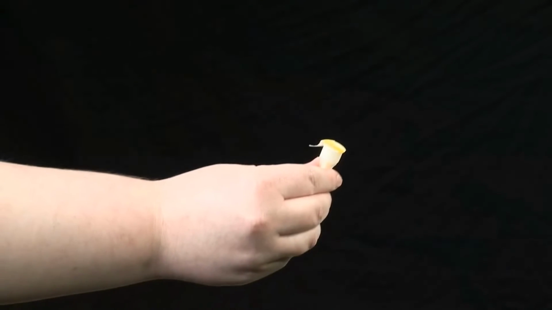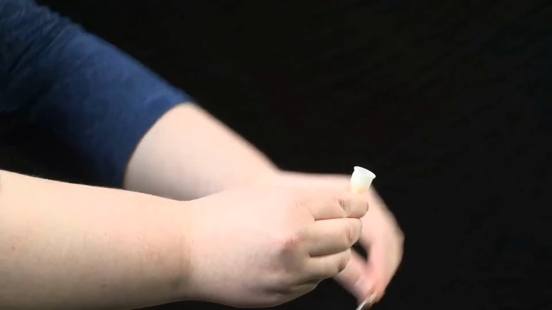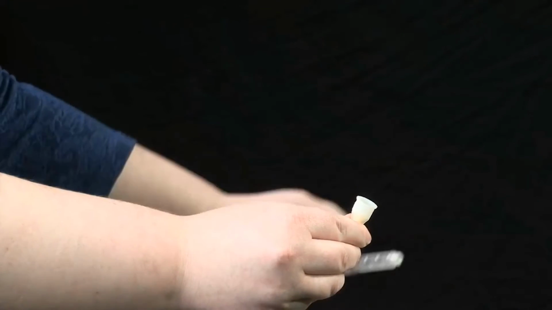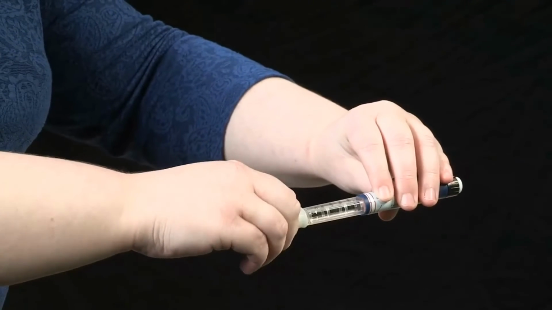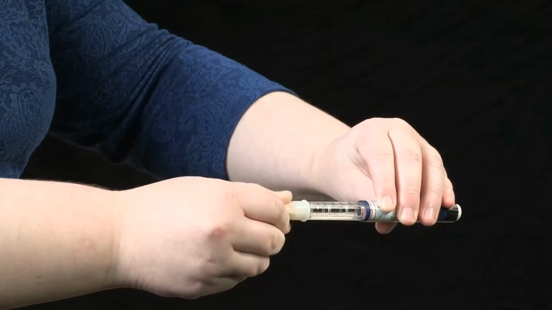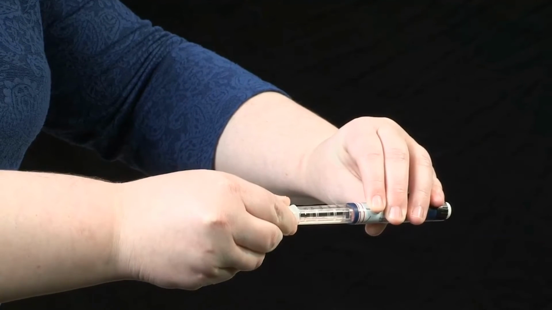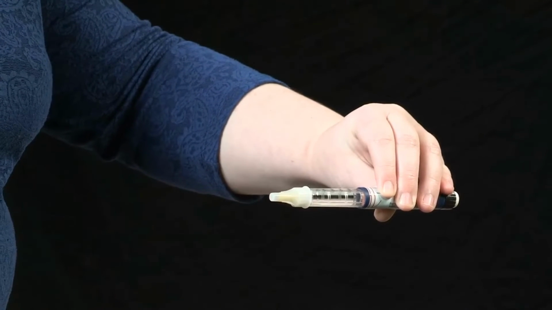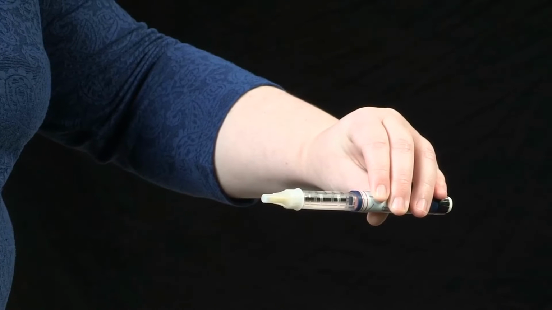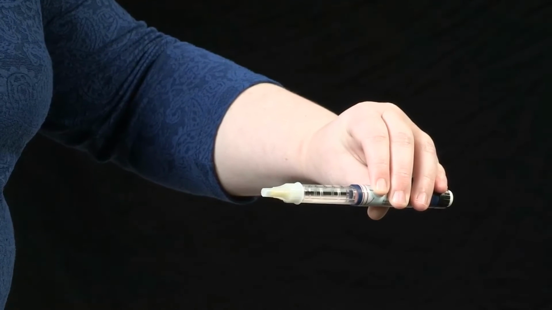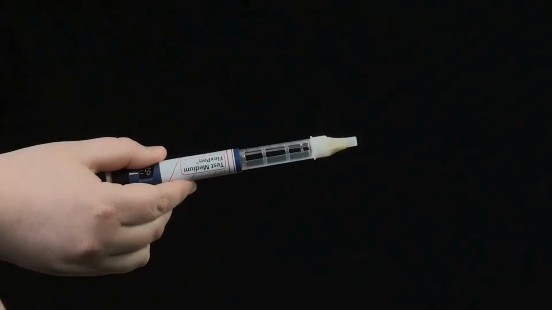Next, pick up the pen needle and remove the protective paper covering. Grasp the base of the pen needle and carefully screw the pen needle onto the insulin pen. Make sure the pen needle is screwed on straight and hand tightened so that it pierces the rubber stopper completely. Make sure you do not over tighten the pen needle, as the pen needle base is plastic and can crack.